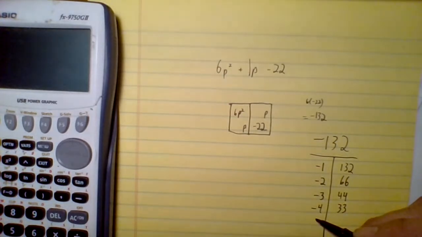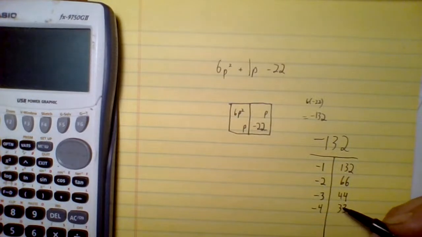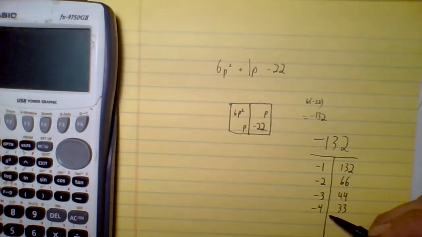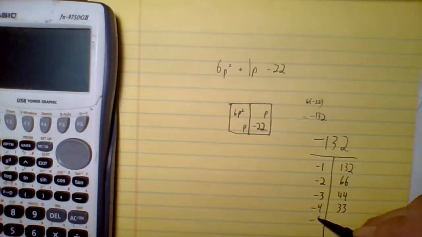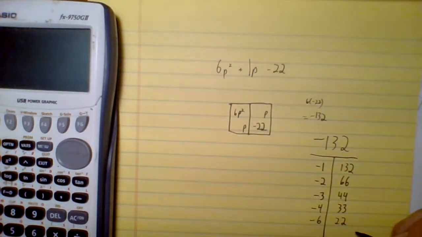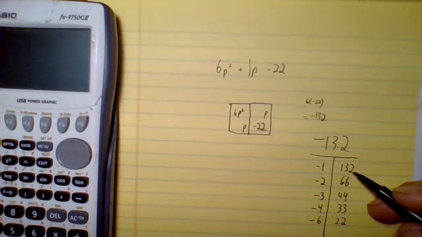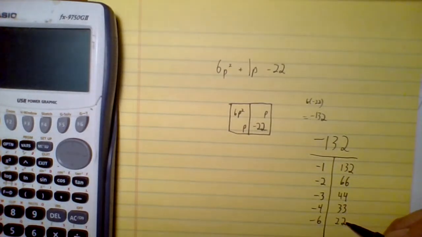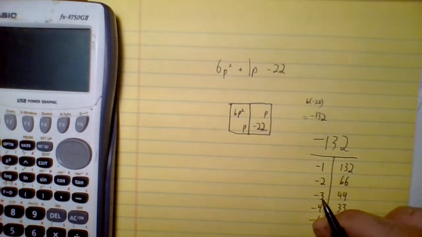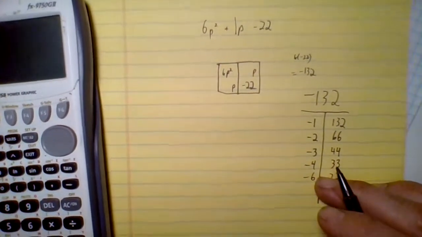5 doesn't go into it evenly, right? So if I divide it by -5, I get 26.4. I don't need decimals. I don't want that. So skip -5. -6 goes into it evenly. You get 22. I'm trying to add up to 1, and I'm getting closer together. So I'm getting closer to adding up to 1, but not there yet.